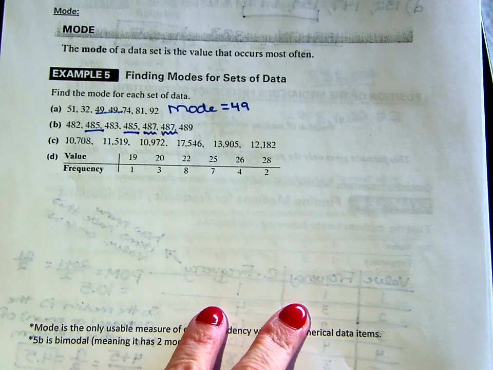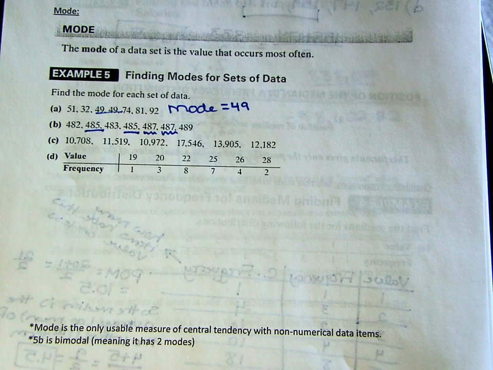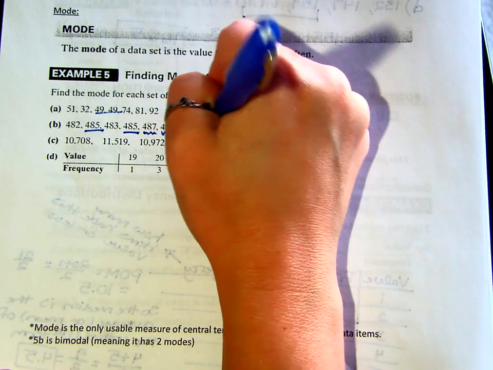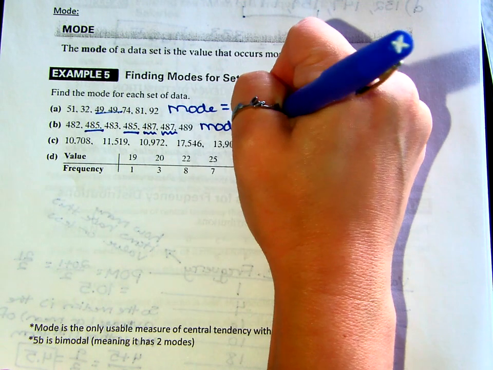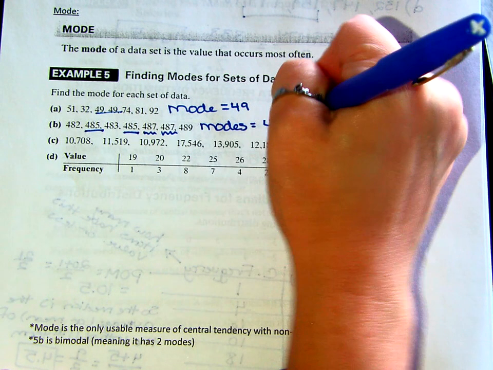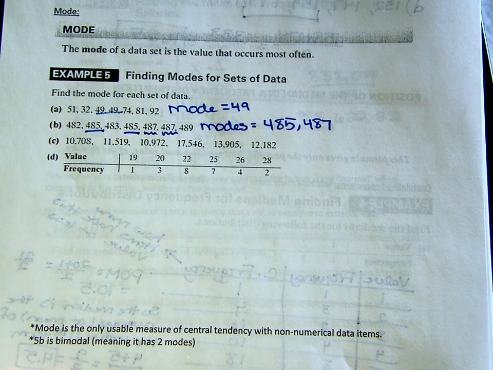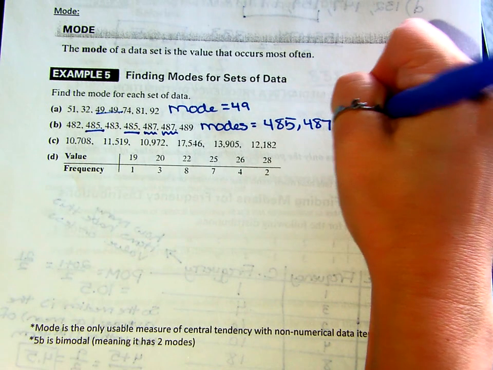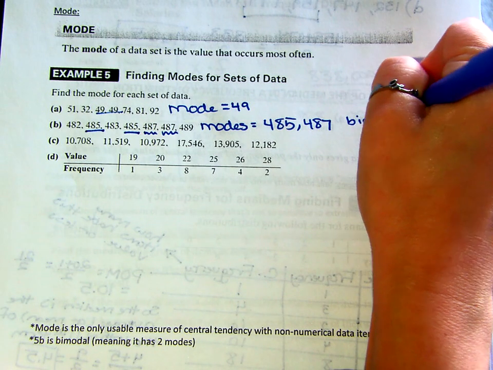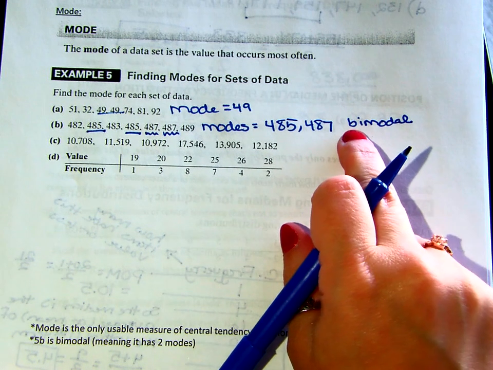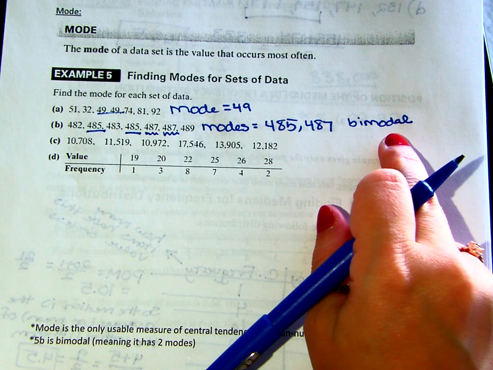So in this case, we're going to have 2 modes: 485 and 487. We call this bimodal. Bi for bicycle. Bicycles have two wheels. Modal, meaning two modes. You can have more than one mode, and that's okay. You just list it out side by side.